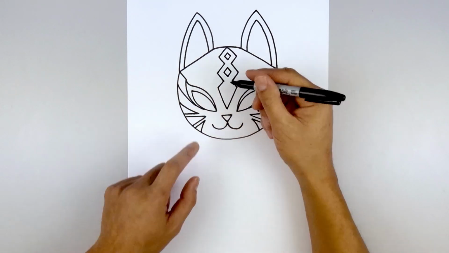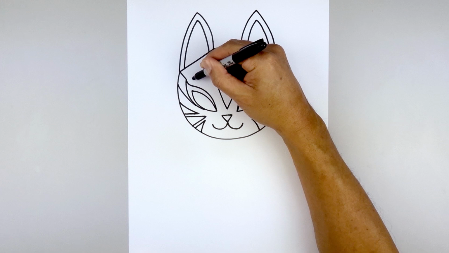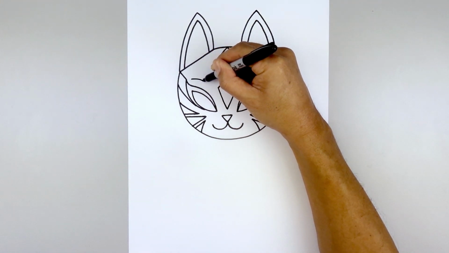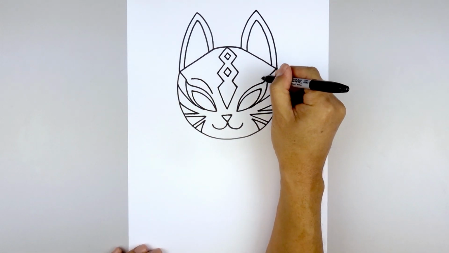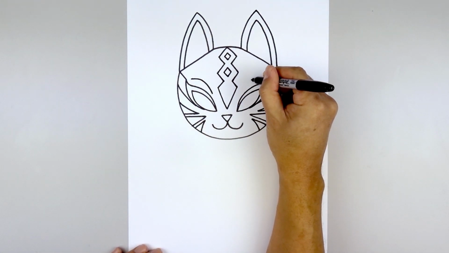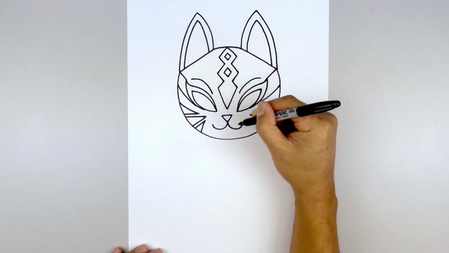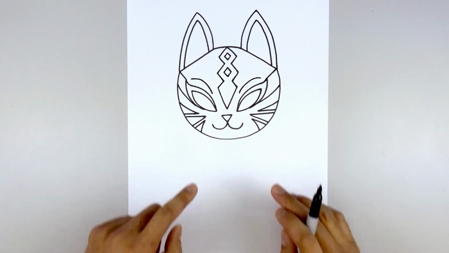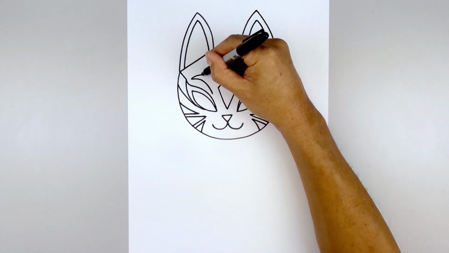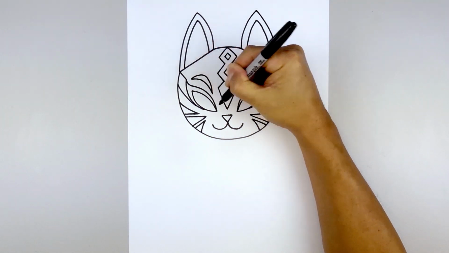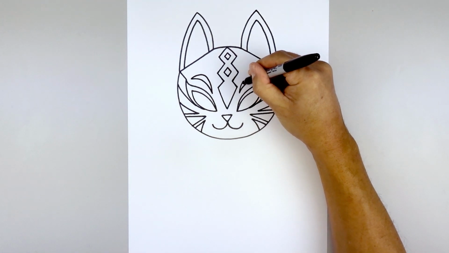Now let's add in the eyebrows. From this point in the eye, we're going to step in, we're going to curve in, and then down just above the eye. Do the same thing on the right. Stepping in, curve up, and then down. And then we want to thicken up the eyebrow. Starting from the end, we're going to go up a little bit higher in the middle, and then taper down towards the inside. Let's do the same thing on the right.